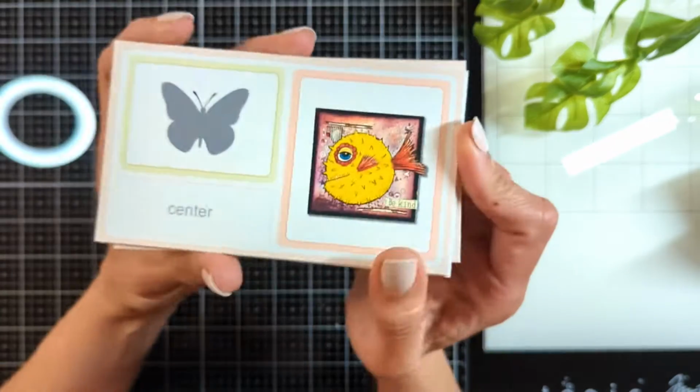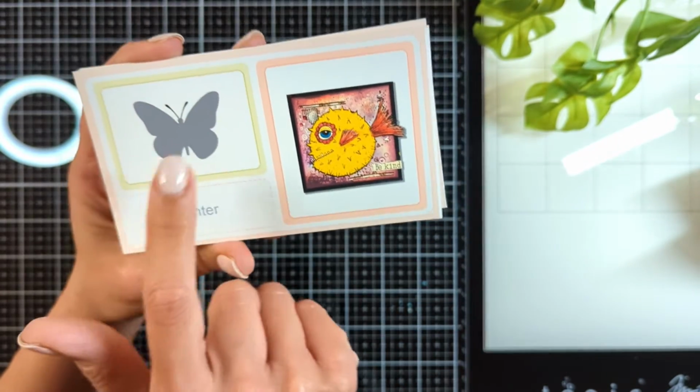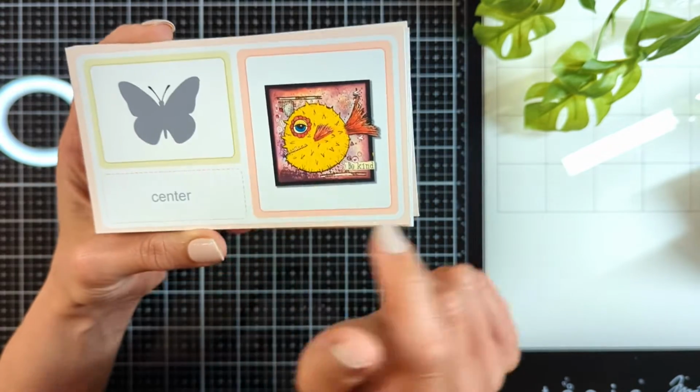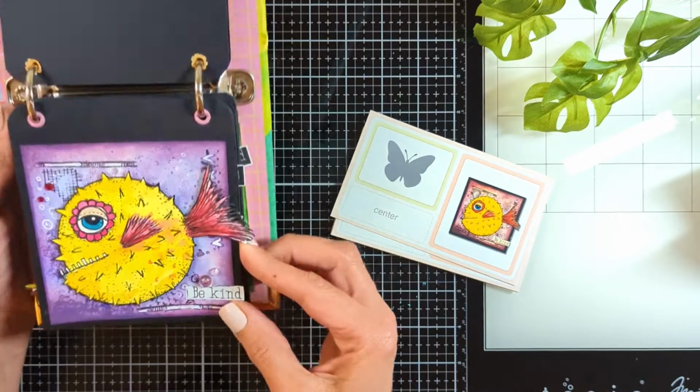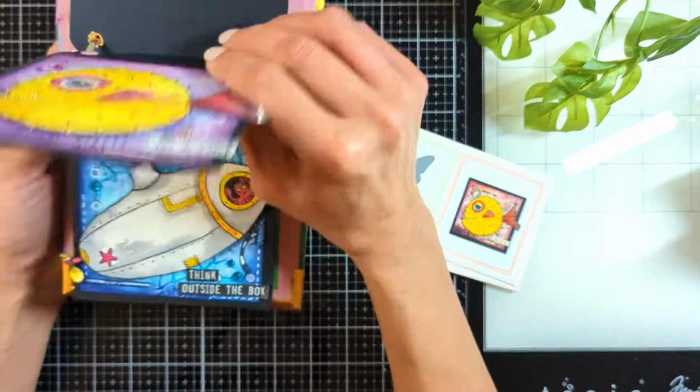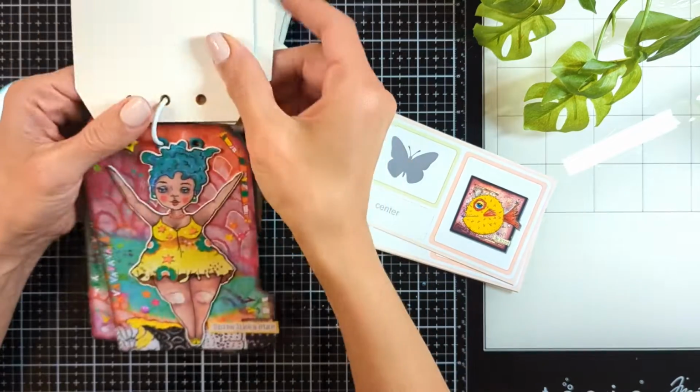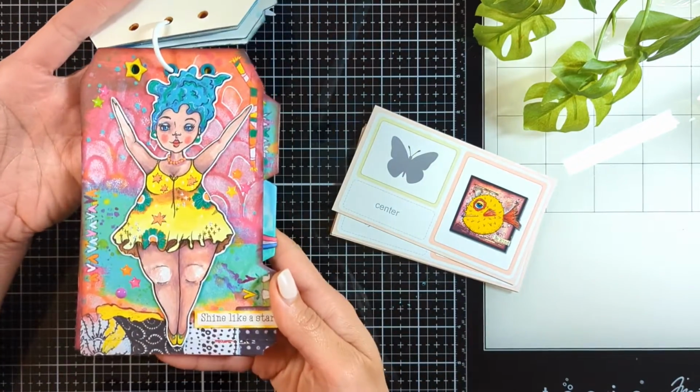For the next technique, it's called center your element. So your element is going to be the focus and exactly in the center with equal spaces all around it, in the center of your art journal page. Here is an example, and this is another example. These are another two examples.